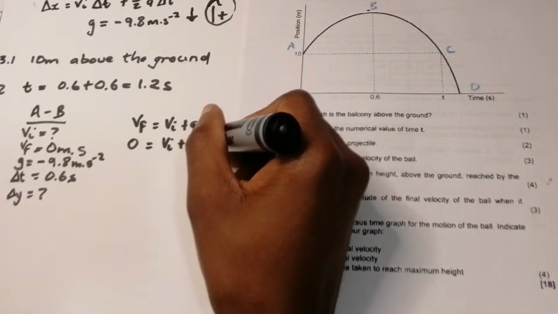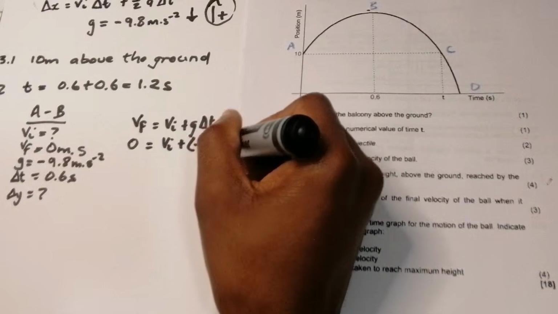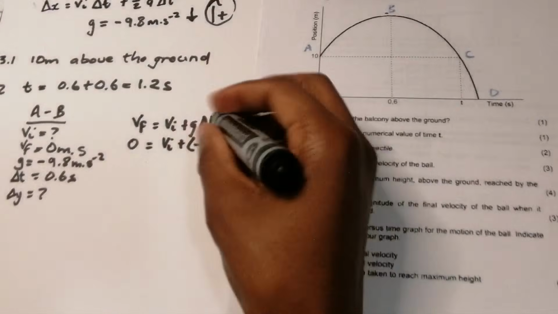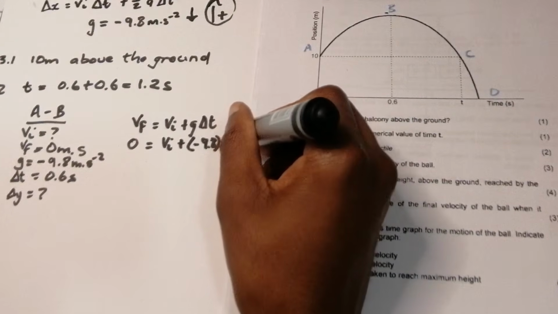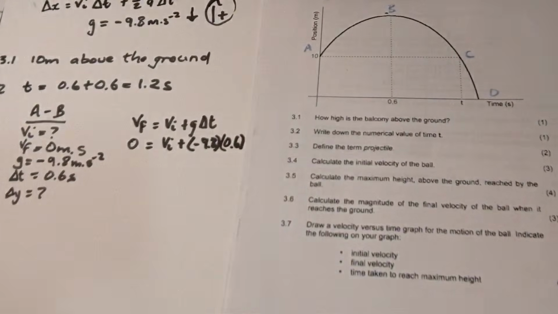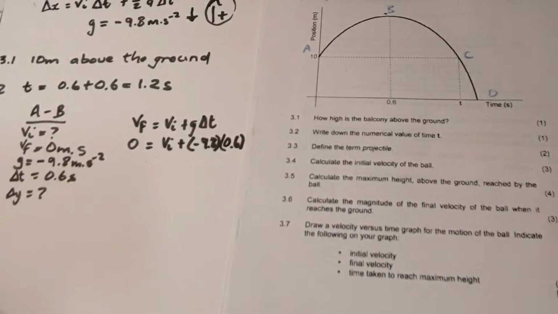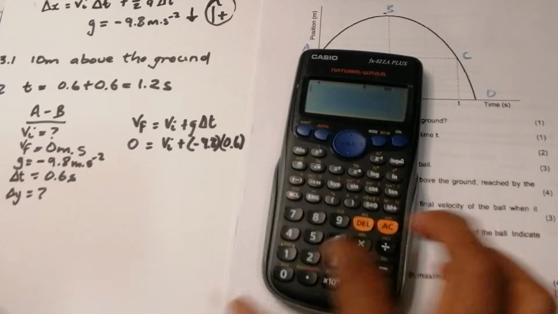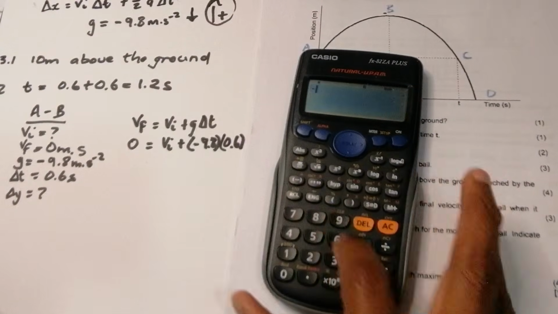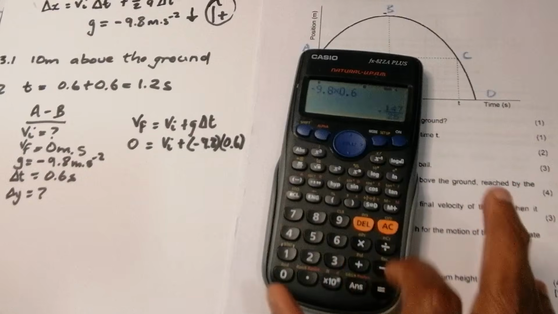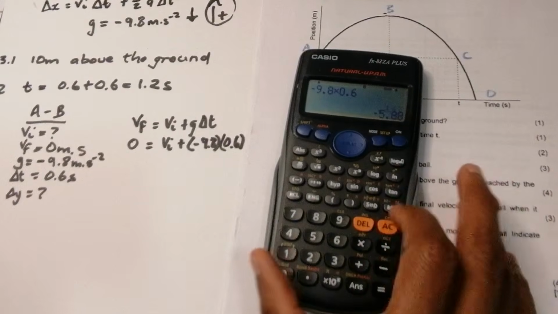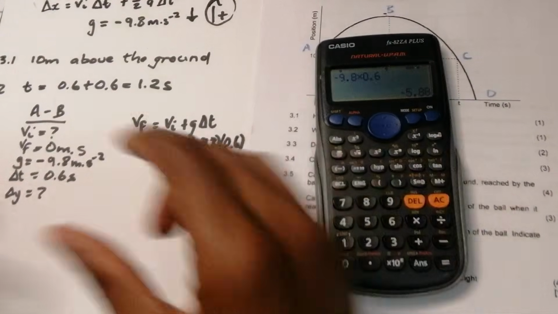Our gravitational acceleration is minus 9.8, and the time that it takes is 0.6. Okay, we get our calculator out. Negative 9.8 times 0.6 gives me minus 5.88.